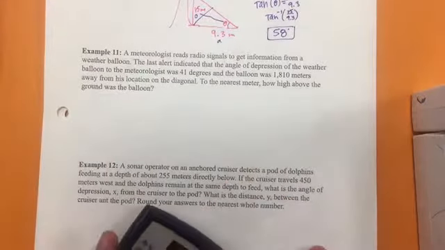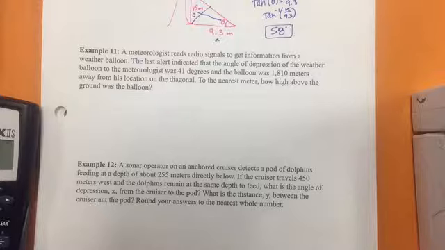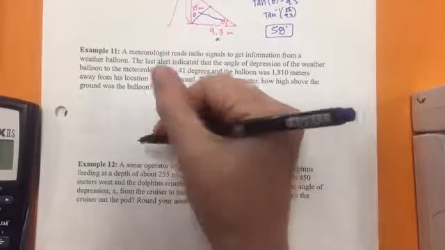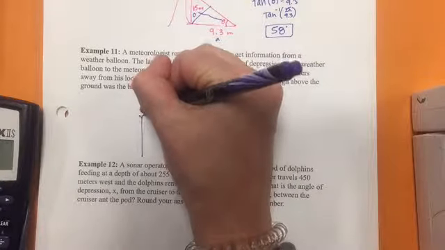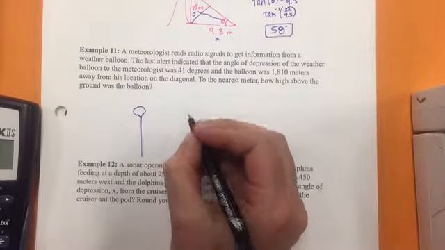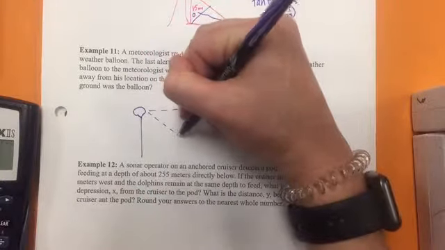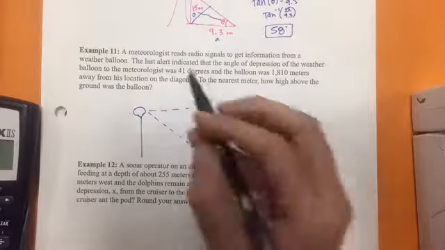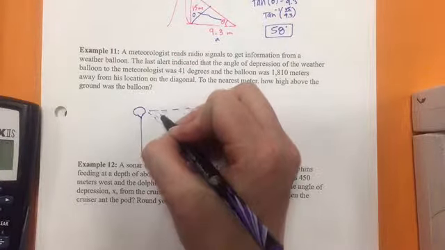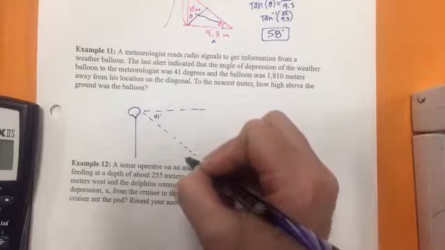Number 11, a meteorologist reads radio signals to get information from a weather balloon. The last alert indicated that the angle of depression of the weather balloon to the meteorologist was 41 degrees. Okay, let's say this is the weather balloon. Pretend it's a balloon. Its angle of depression from the weather balloon to the meteorologist. Angle of depression means looking down.